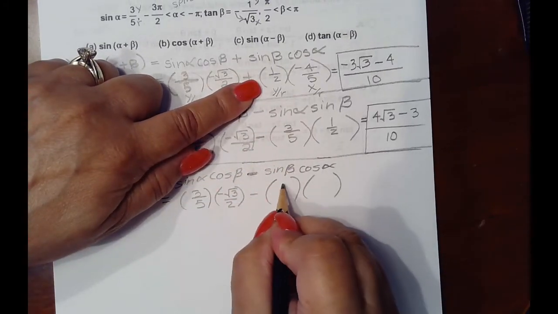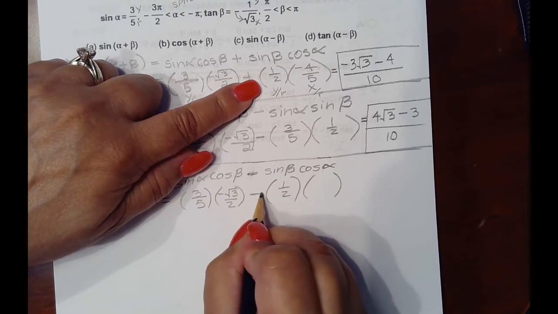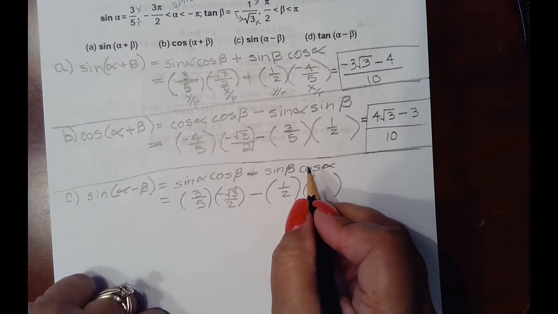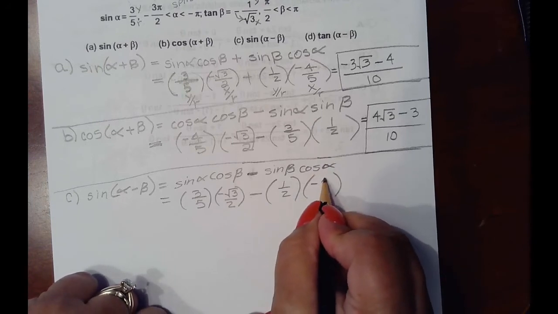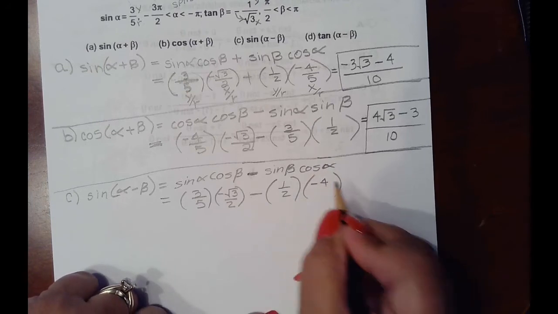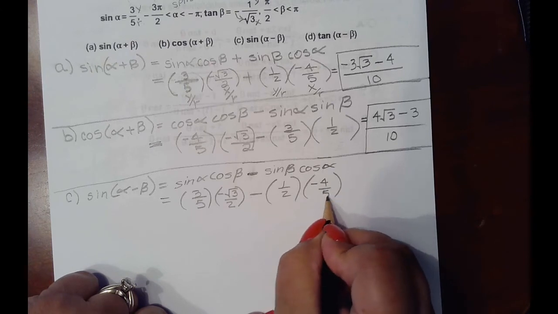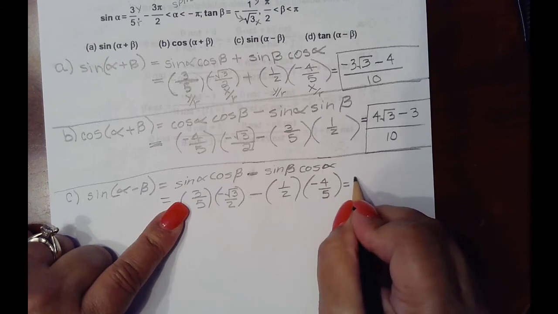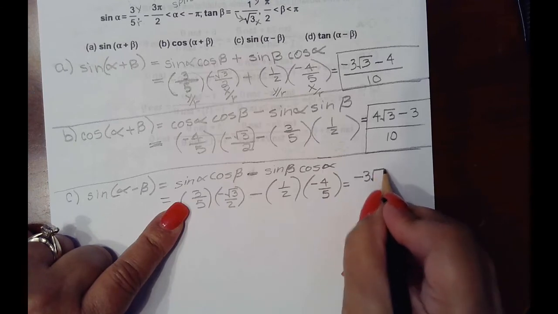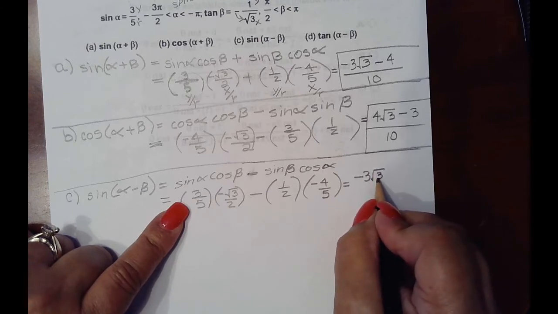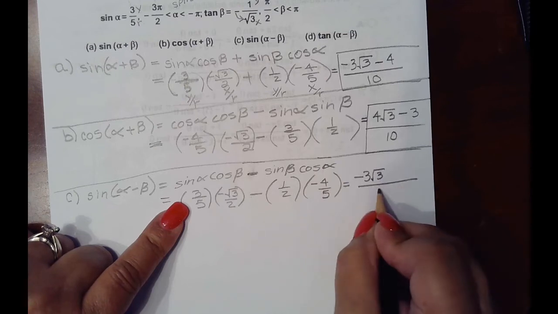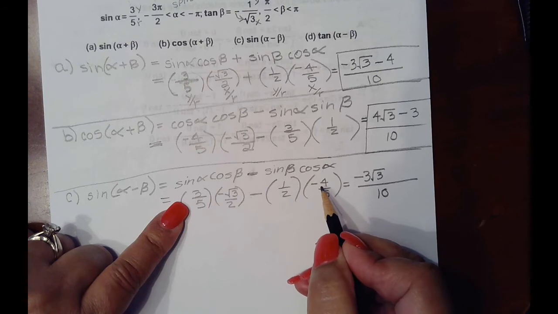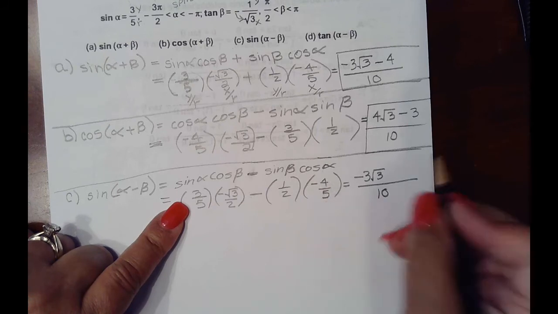Just use that from part A. And then cosine of alpha was negative 4/5. Okay, if I multiply these out, this is 3 square roots of 3, negative, over 10. And this is negative times another negative down the road. That would be positive 4/10.